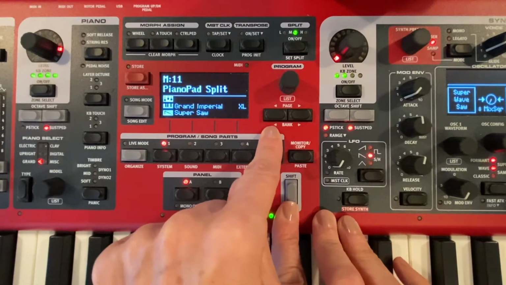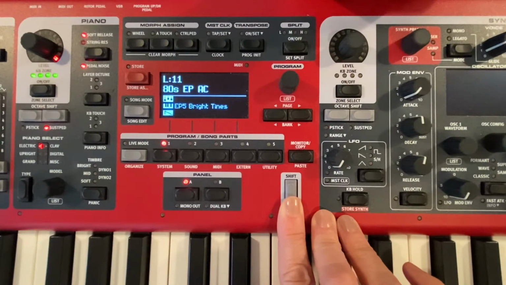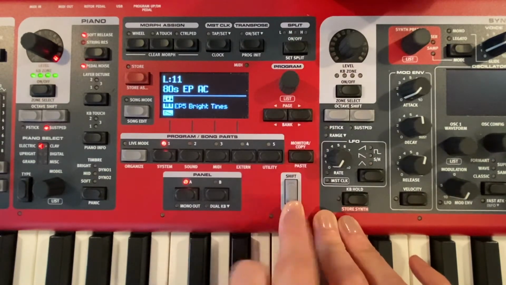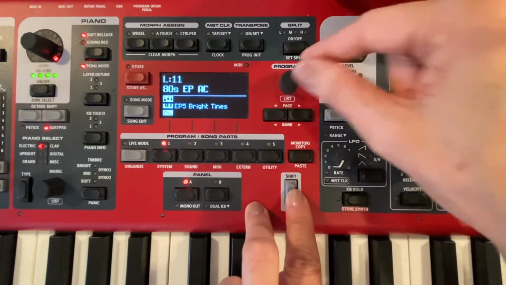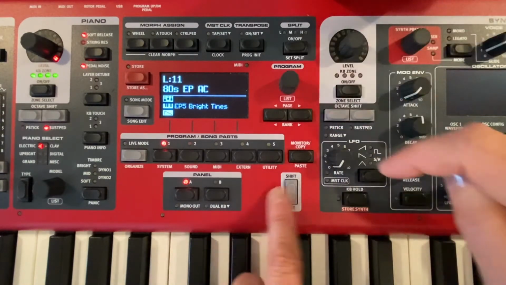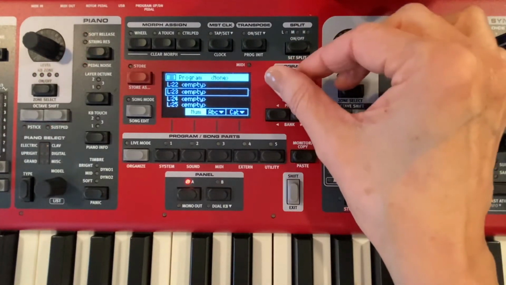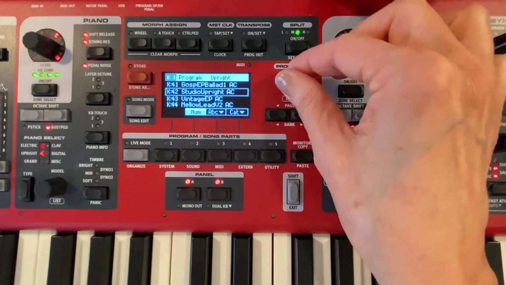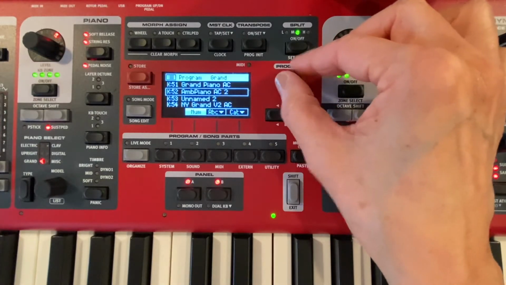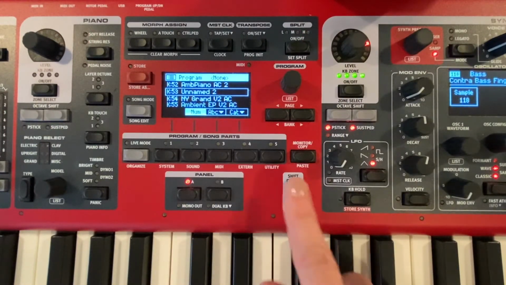And then if you want to access the whole bank of sounds, hold down Shift. And then we're doing that. If you want to see a list of patches, see the list button right there. You would hold down Shift, turn this knob, and now you can scroll through them in a list view. Okay. And then to exit out of that, you just hit exit.